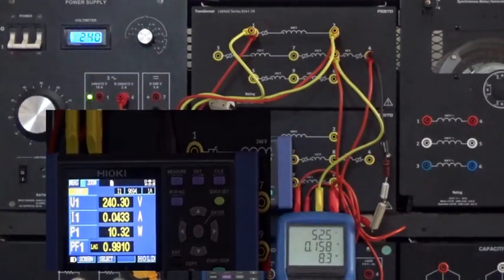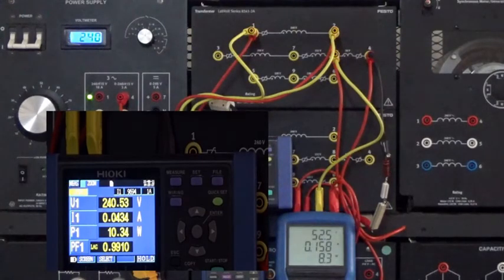This is because the transformer has internal losses, which you have learnt in your lectures, and it is also mentioned in the lab handout. These losses are due to heat loss and core losses.